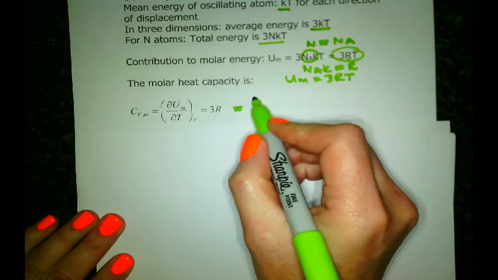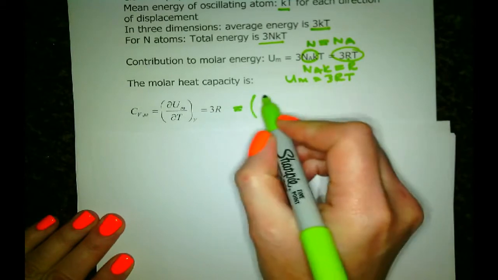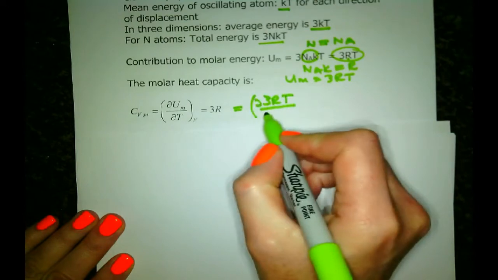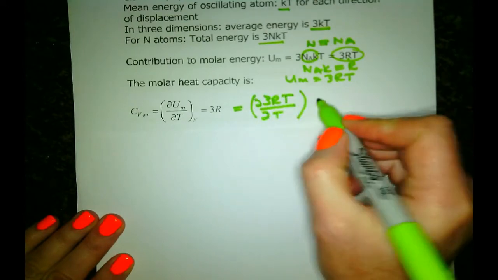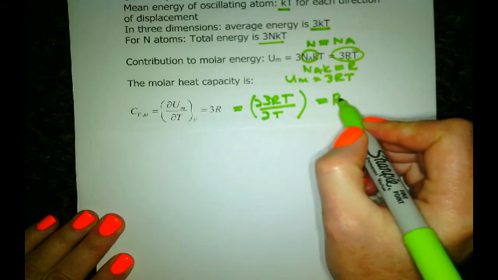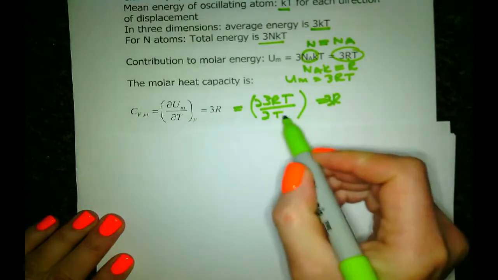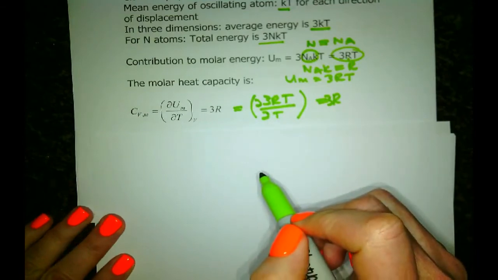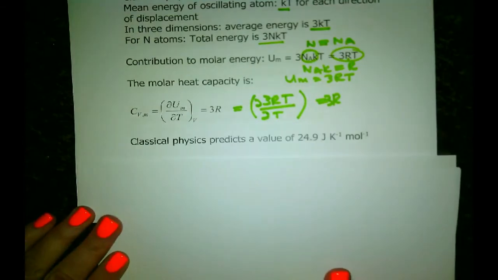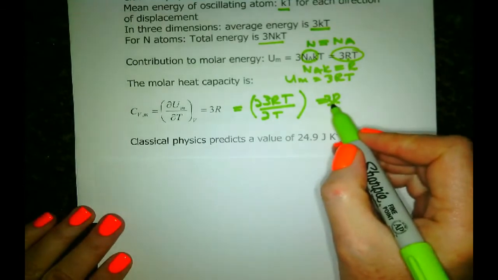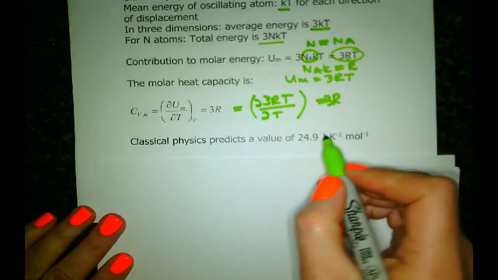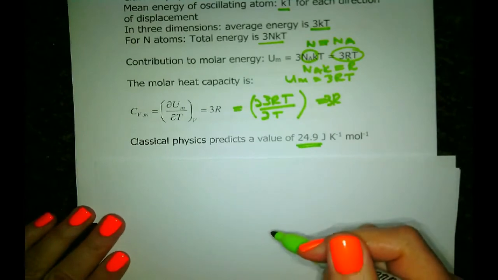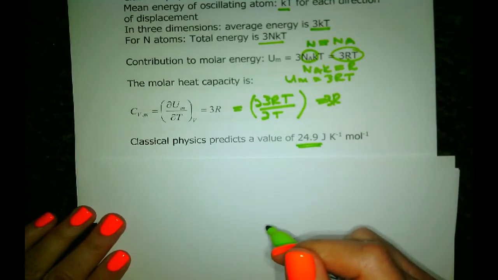So that would be d(3RT)/dT, which is just equal to 3R, because dT becomes 1. And then we have a value for R, we can multiply that by 3, and you can get the value, which is close to about 25, which is where Dulong and Petit got their value from.